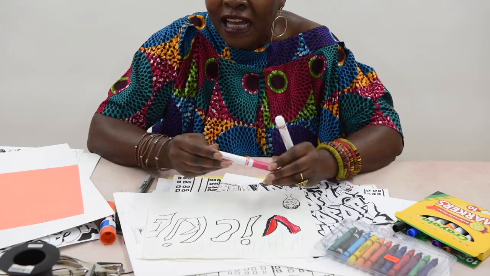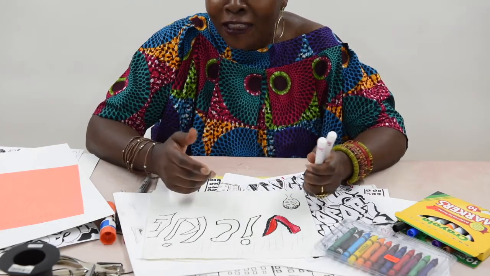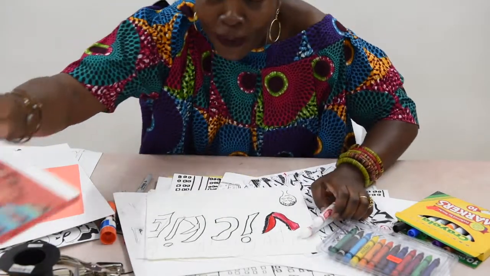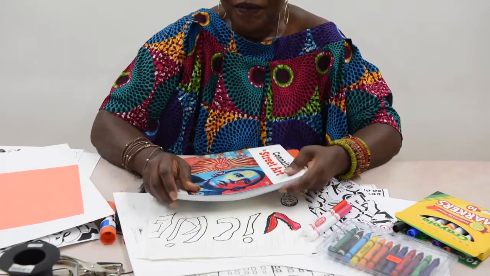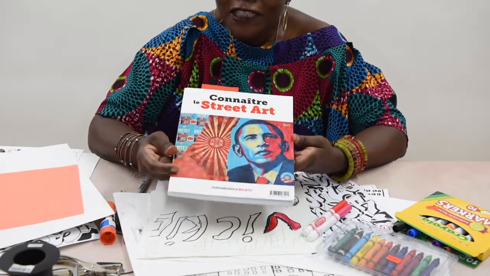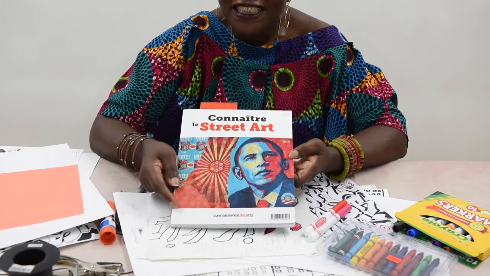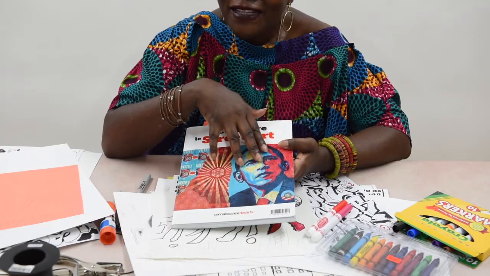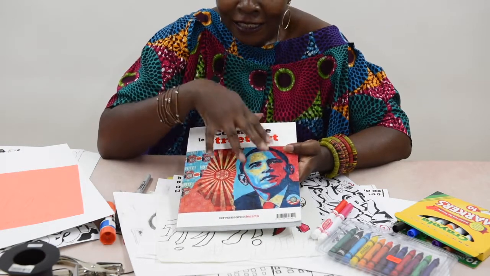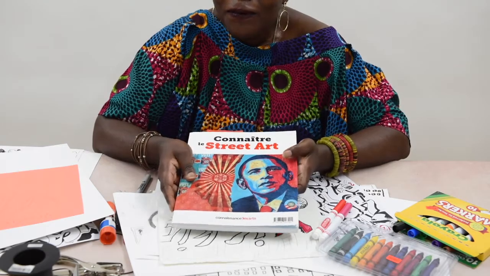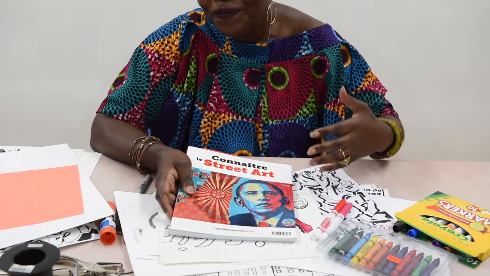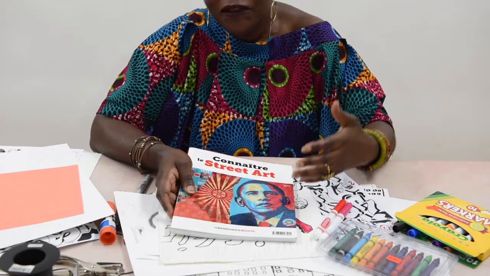And I'm not sure about the museum, but we can find some books about street art. But I have here this one. I found it in France, a book with a lot of street art from around the world, and you see the picture on the first page. This is made by an artist, and I'm sure everybody saw this art with President Obama. So it's very important to see that street art is also telling the story about what happened in the city, what happened in the countries.